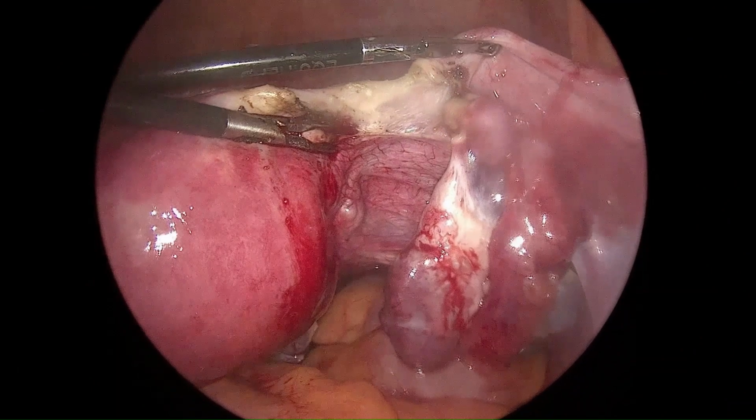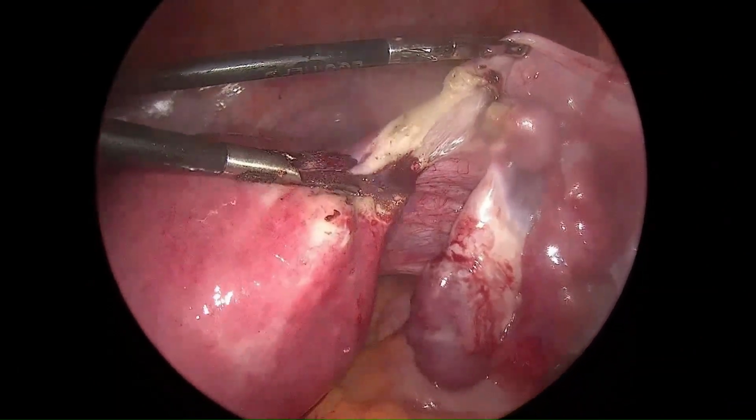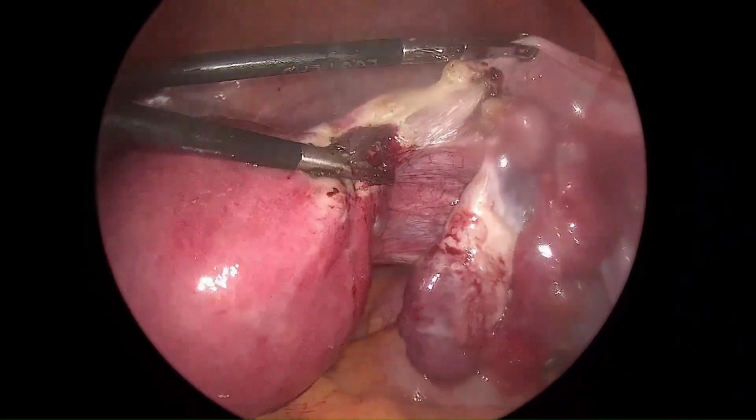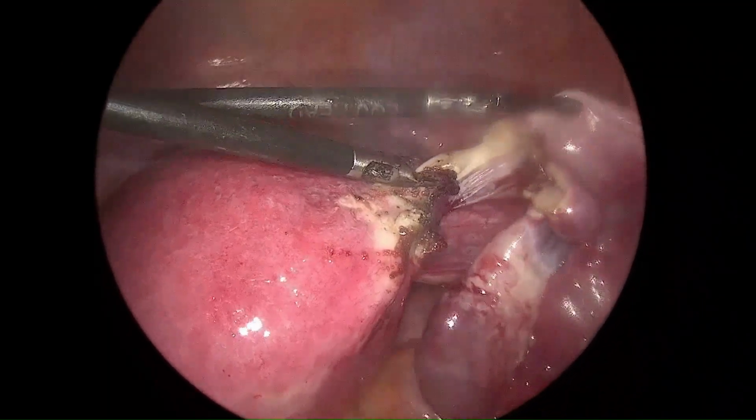This is how the bladder, which is adherent to the lower uterine segment or to the cervix, at about the previous caesarean section scar, is separated systematically. Hope this video is informative.